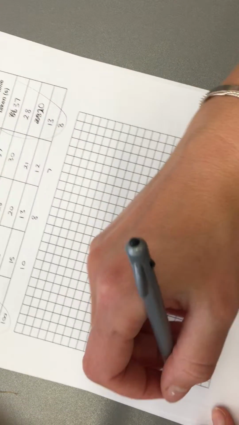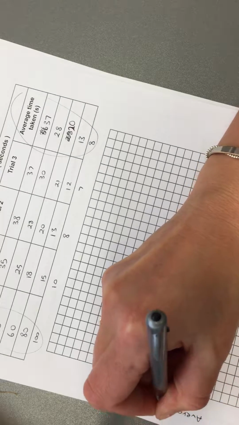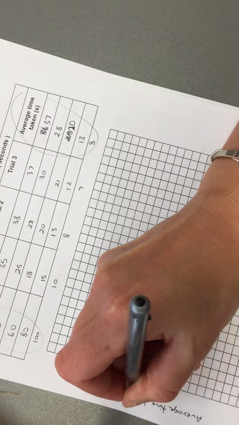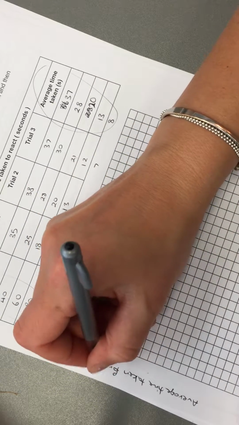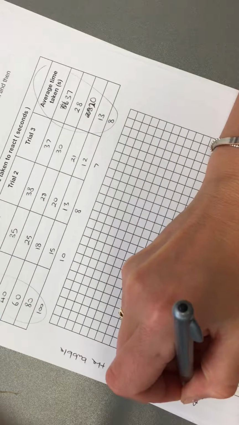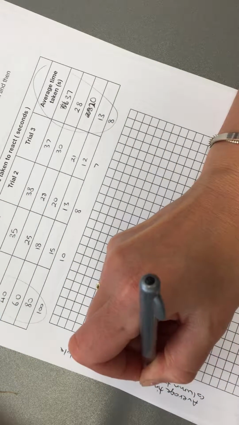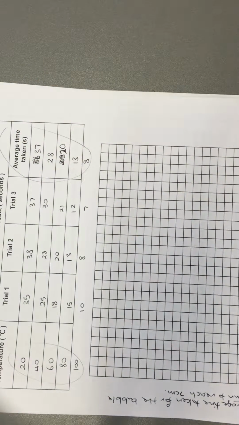Along the side, we're going to put average time taken, and then we need to say what for. So it was the average time taken for the bubble column to reach 7 centimetres. And it's really important that you include the word average there because that's what you're graphing, the averages.